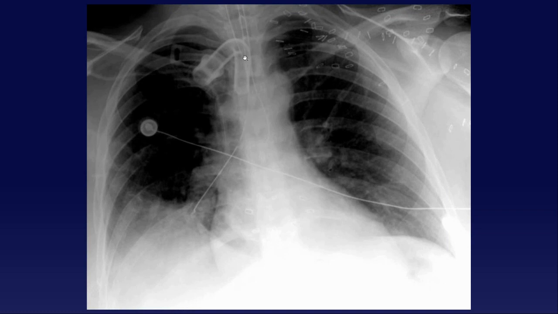Look at this, woohoo, right? This thing just doesn't even make a U-turn. It makes like a full 360 degrees, right? And its tip's like over here, so coiled in the upper esophagus.